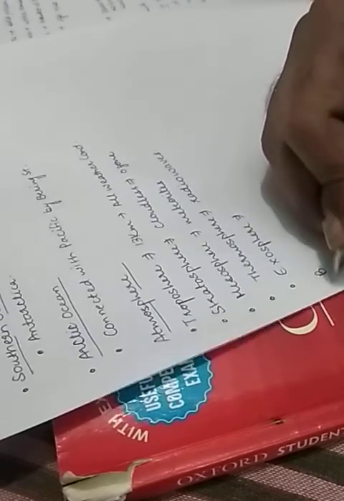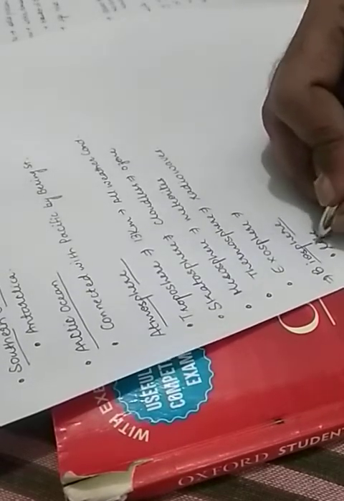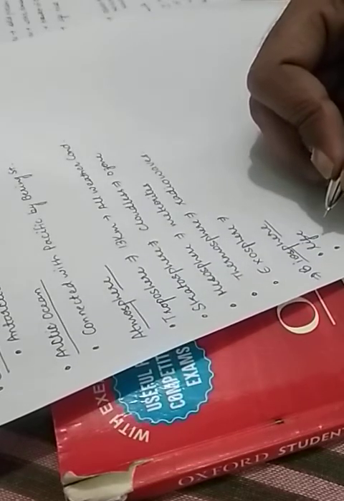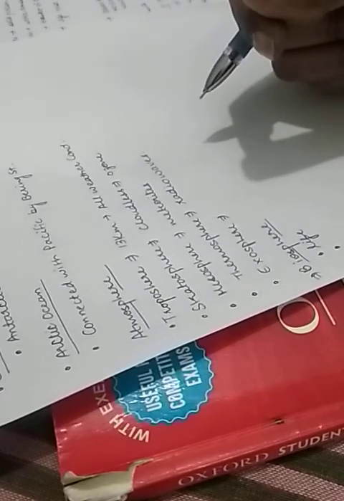The next topic is biosphere. Here life exists. It is a combination of all the three spheres: hydrosphere, atmosphere, and lithosphere. It contains many ecosystems. So here we have chapter number 5. Thank you so much.